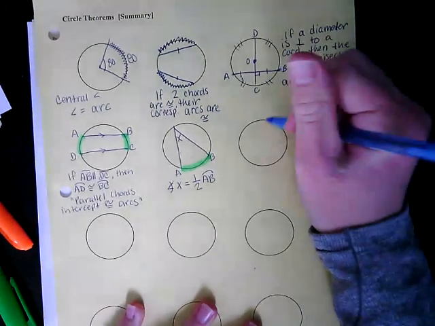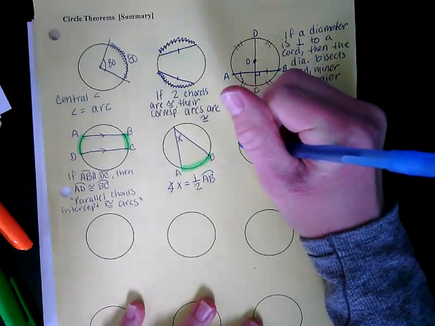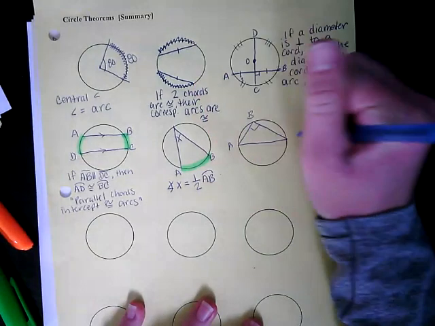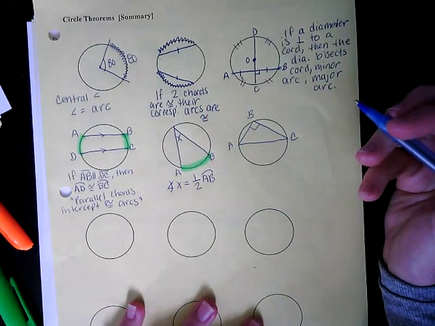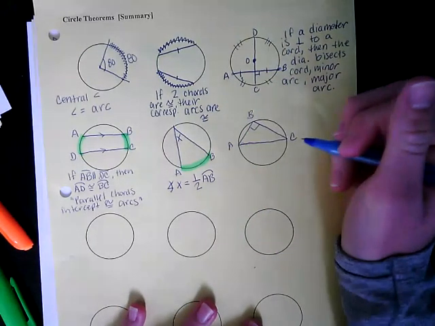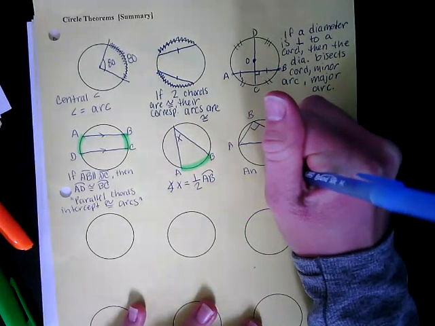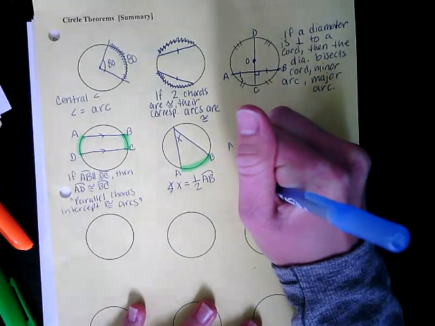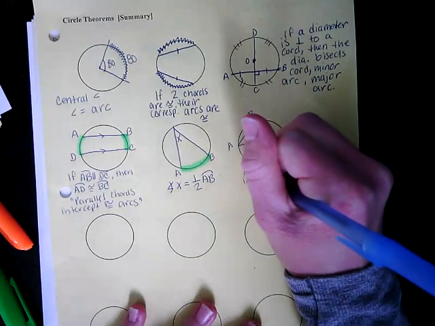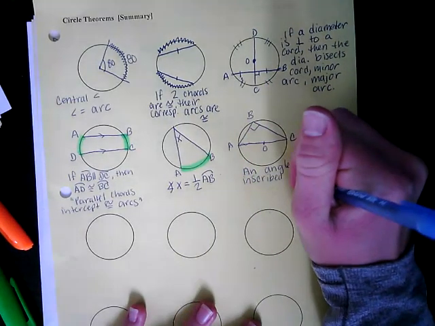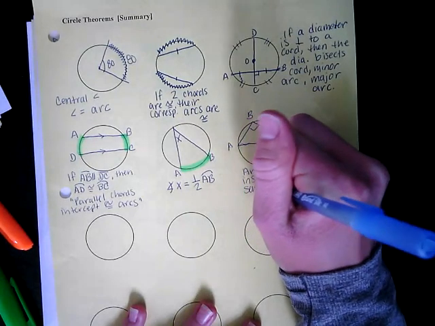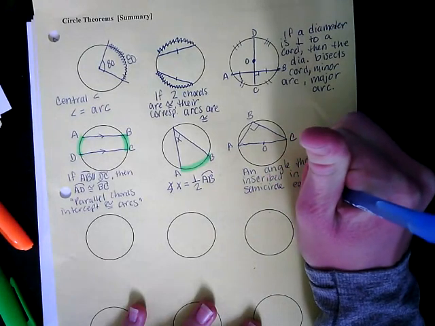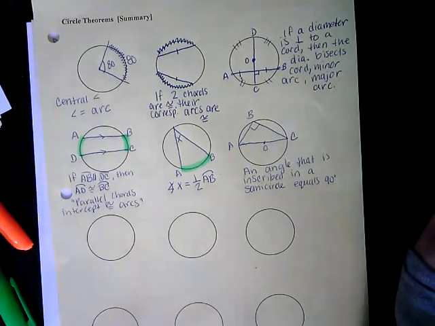And then actually one more. Remember our right angle rule: an angle that is inscribed in a semicircle equals 90 degrees.